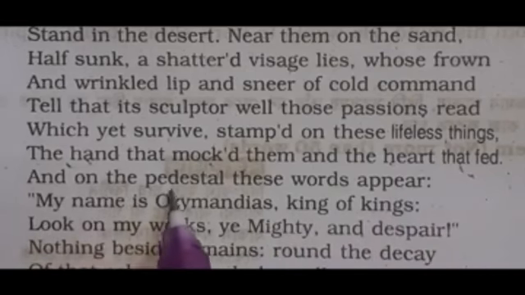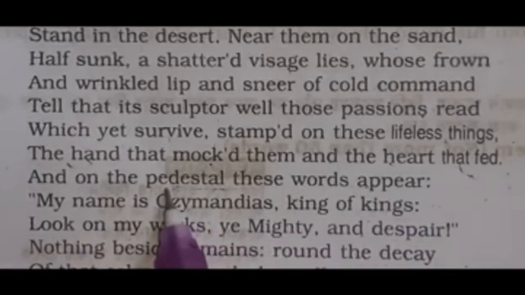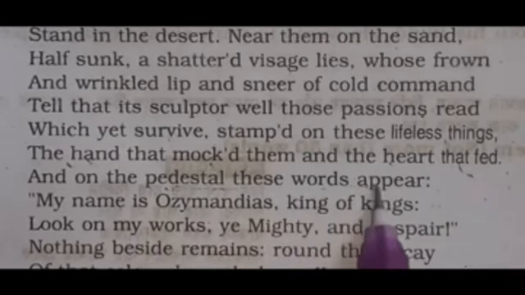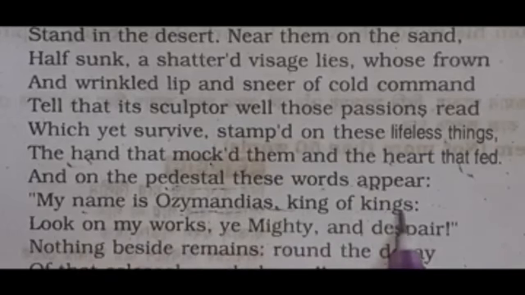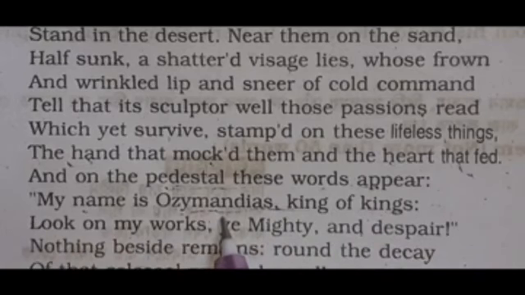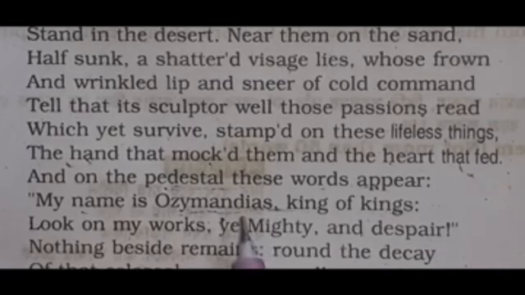Next line, and on the pedestal these words appear. Pedestal. What does the word pedestal mean? Base of a structure. These words appear means there is an inscription on the pedestal. My name is Ozymandias, king of kings. My name is Ozymandias means King Ozymandias flourished about 1301 BC. He was the first soldier king to invade Asia.